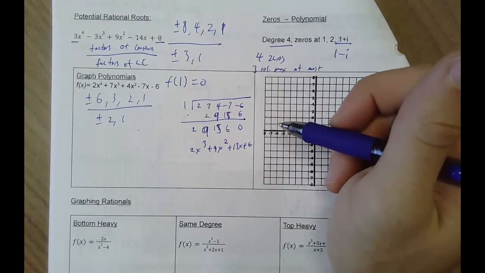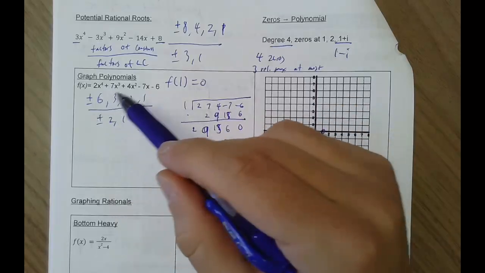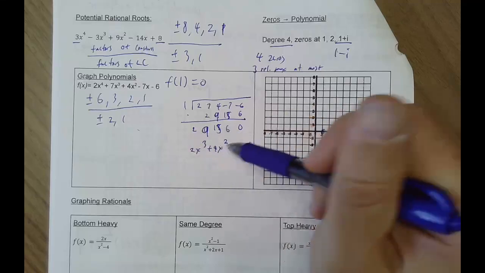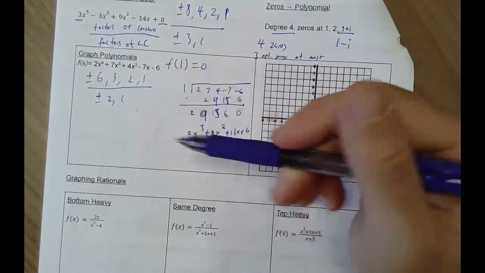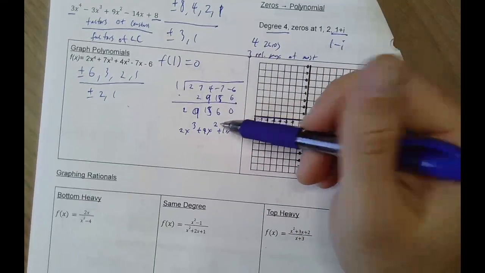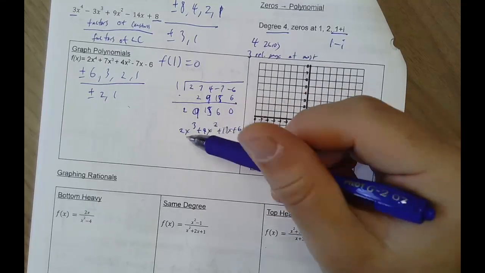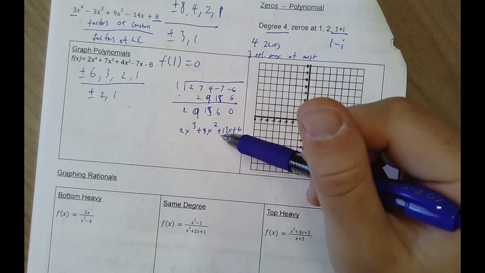This didn't really help us at all because it didn't change our potential rational roots, but it did make it easier to plug them in down here. So we can look at -1, and then we can look at this one instead. So -1 is not going to help us here. Not going to work. You can look at it by plugging it in.